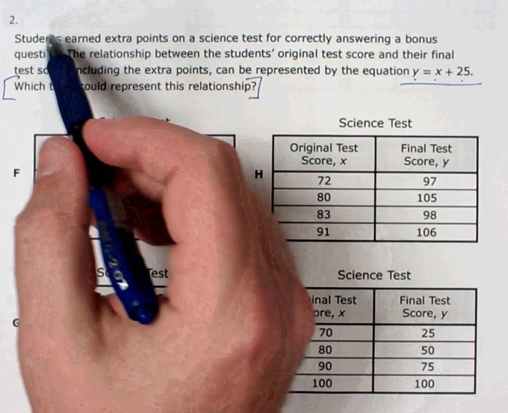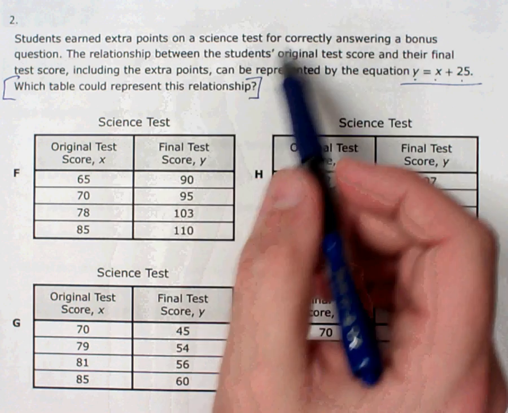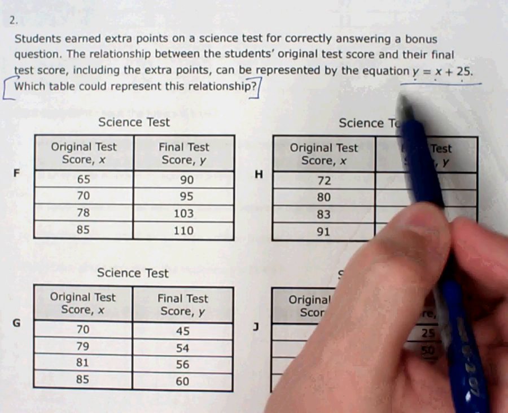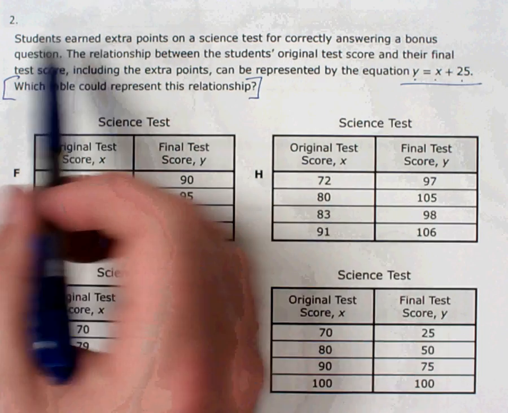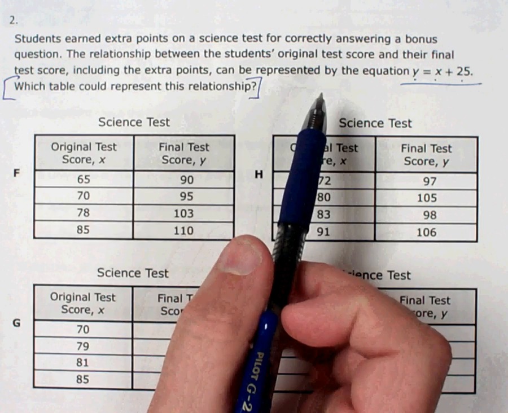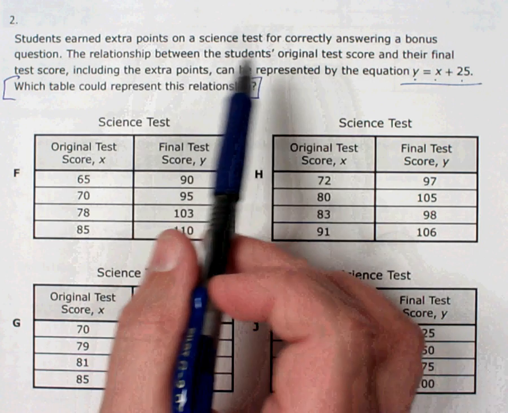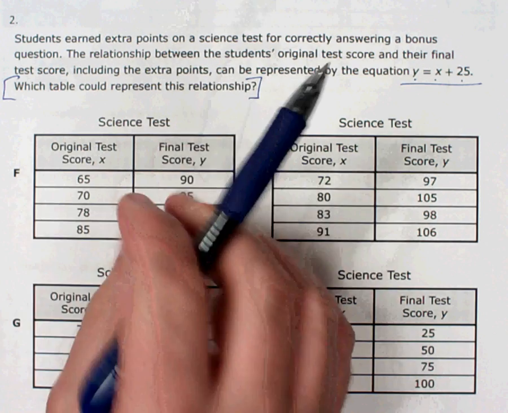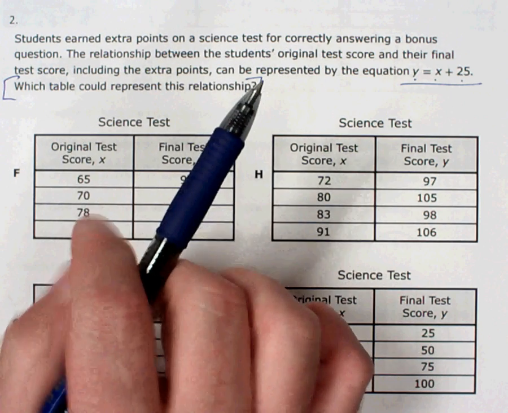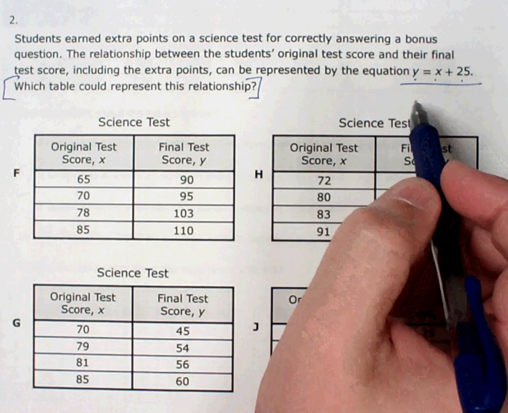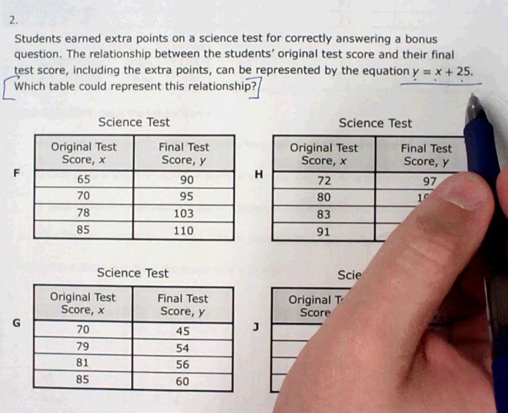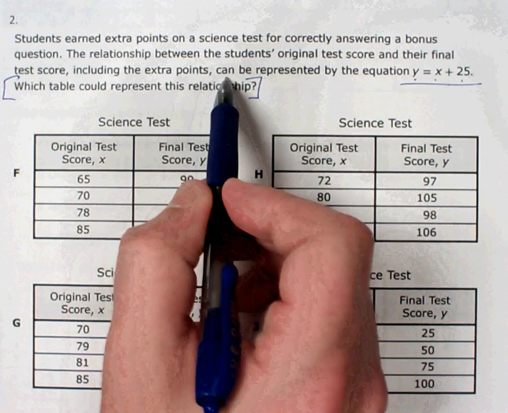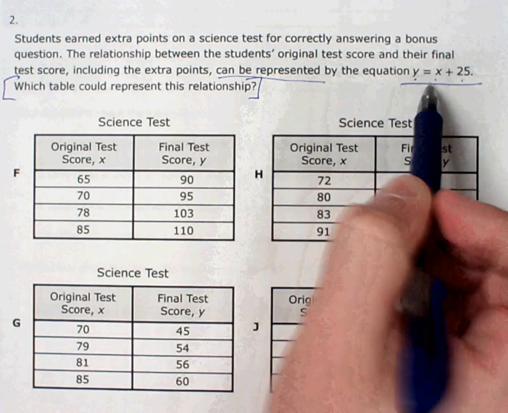So I hesitate to call this extra or unneeded information because it does explain the rule, but we really don't need all of this. And it's really there not to trip you up, but it's there to see, can you pick out the important information that you need from the actual question. And the information we need is just the rule. Can be represented by the equation.